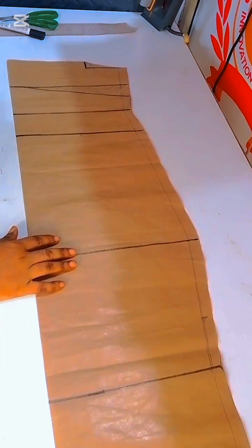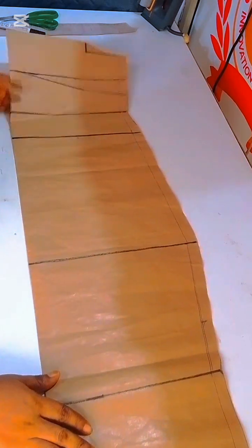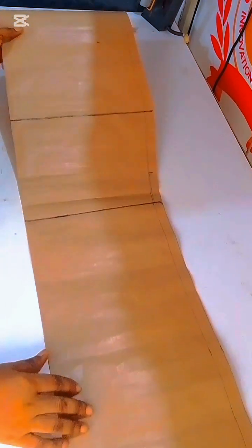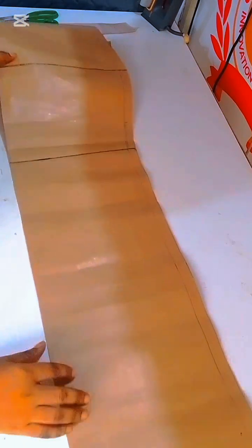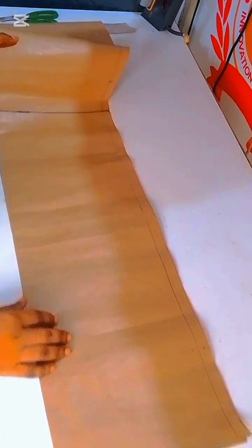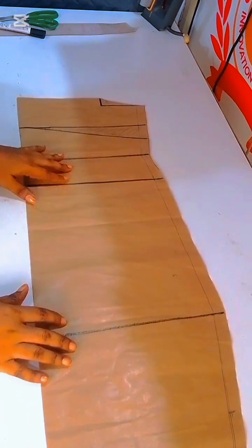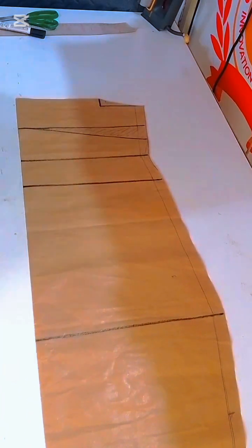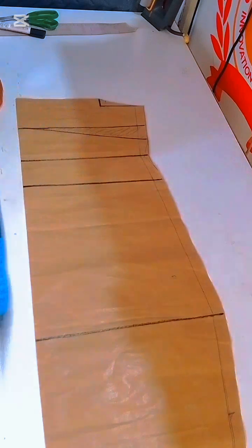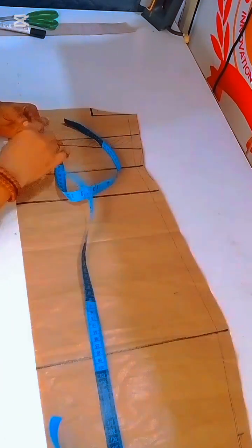Okay, so here I already have my basic pattern body drafted out. As you can see, it is a long dress like you already saw on the footage. I have it drafted out, but I'm going to run it by you. It is an off shoulder that has a strap over the shoulder.